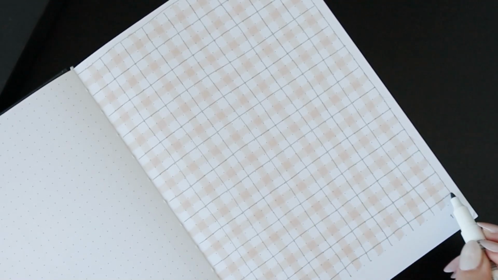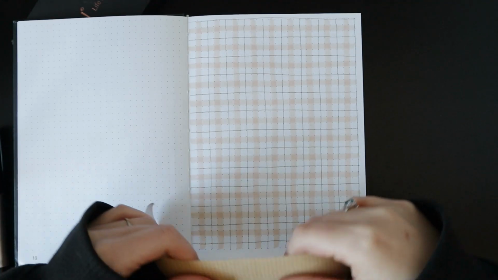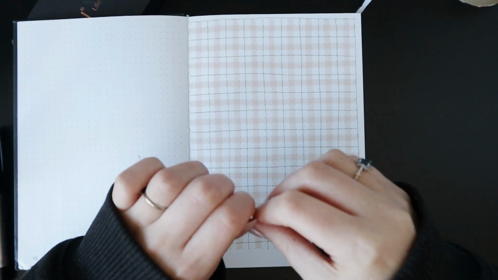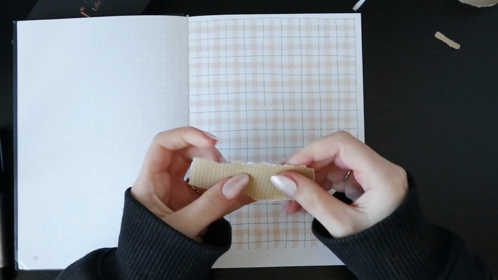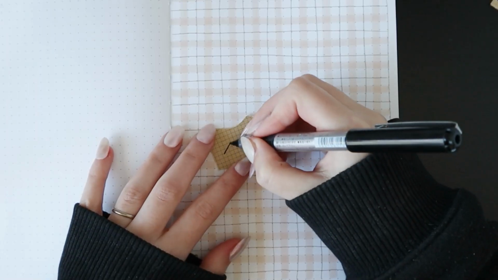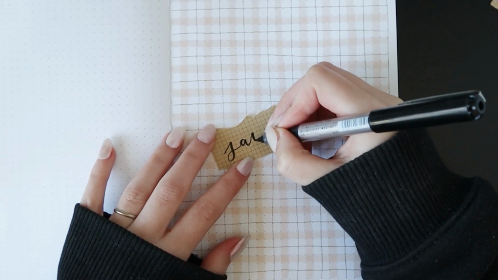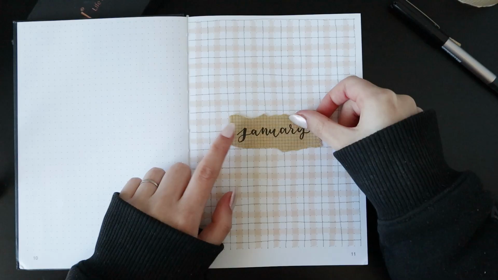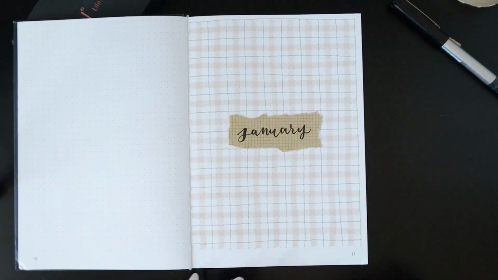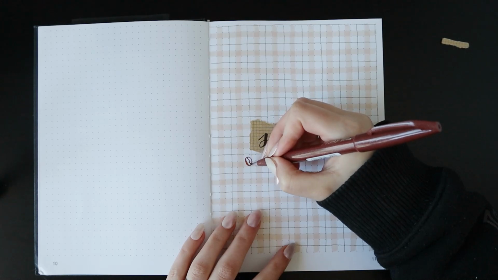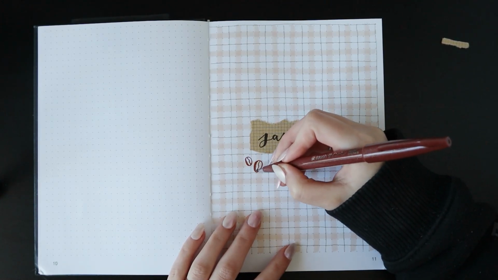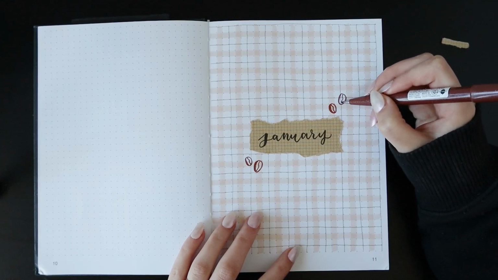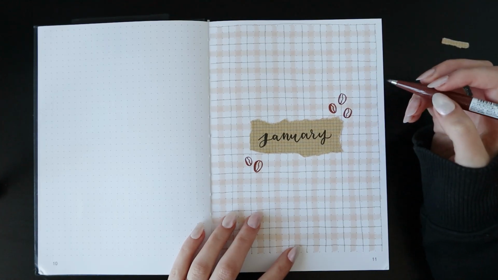Once my Plaid background was all done, I decided to add the title, and instead of writing it just on top of the Plaid, I grabbed this piece of washi tape that I had laying around and I wrote January on it with a Kuretake brush pen. I feel like a very simple title in a busy background looks really nice. And I also decided to add some coffee beans to the theme. This was not supposed to be a coffee theme, but when I looked at the page, I thought something was missing, so I added these little coffee bean doodles, and I think it adds something more to the whole theme.